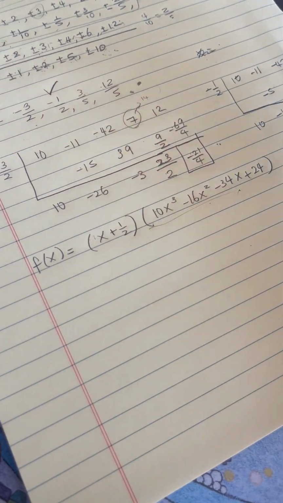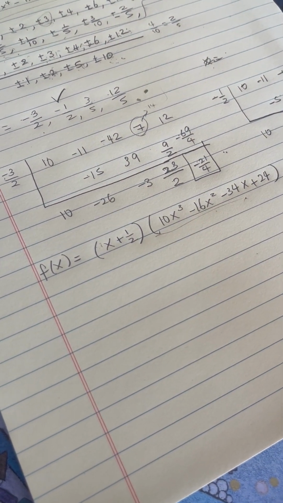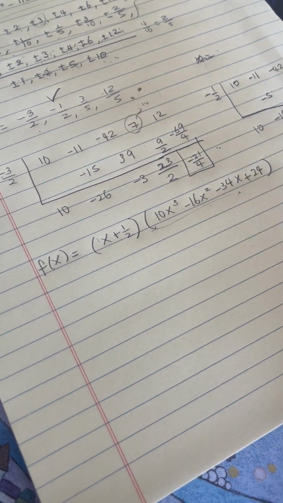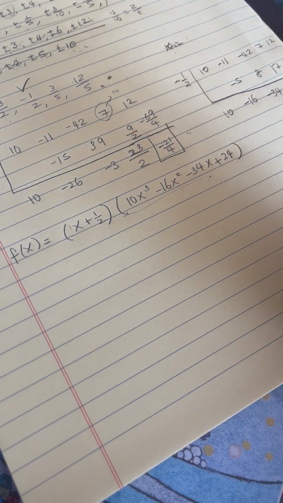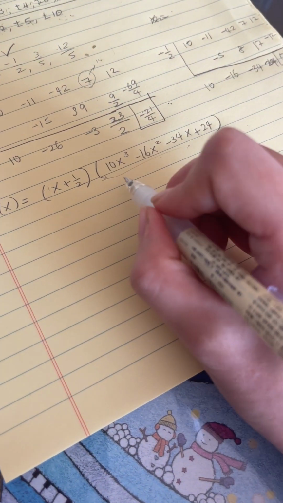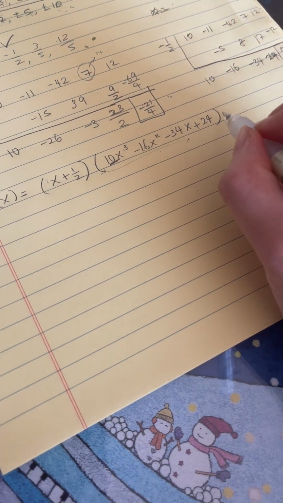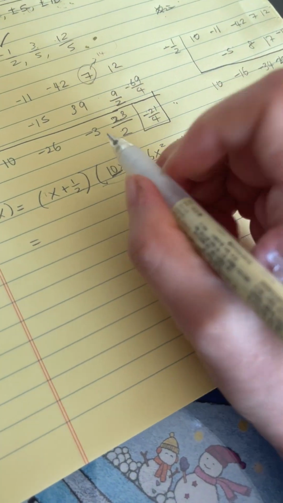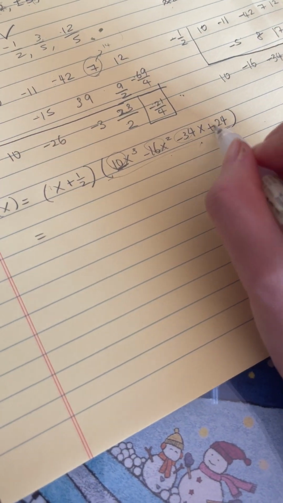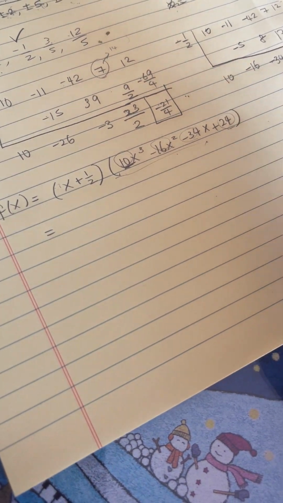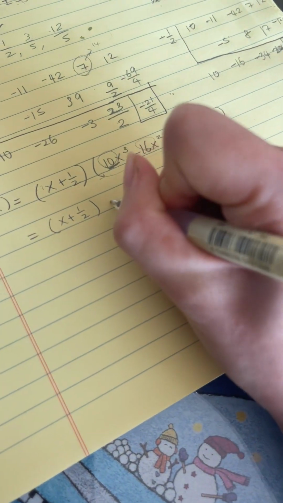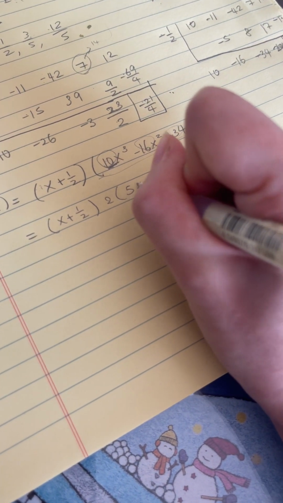Before we go ahead and use synthetic division again, what we can do this time around is first making our leading coefficients and constants smaller if possible. So as you can see, looking at every term, they all share the common factor of 2, so I'm just going to take the 2 out.